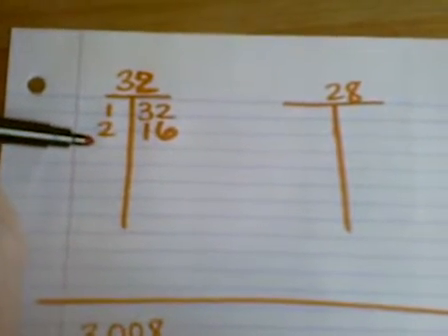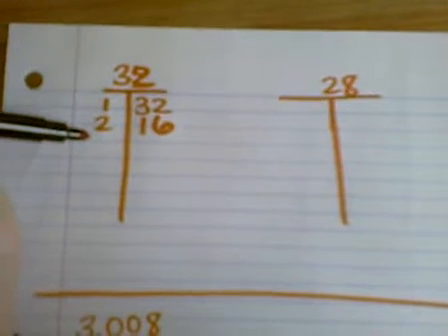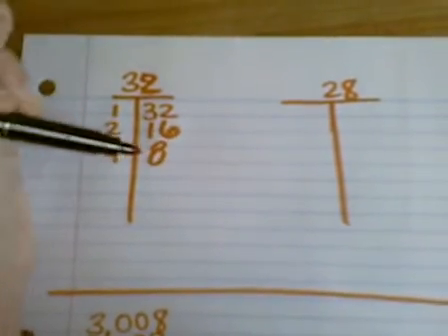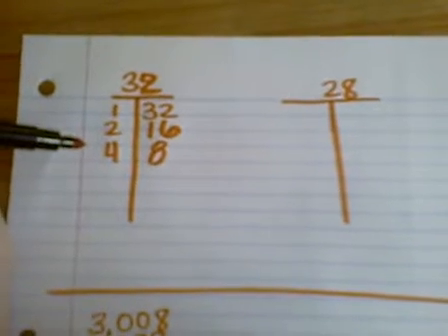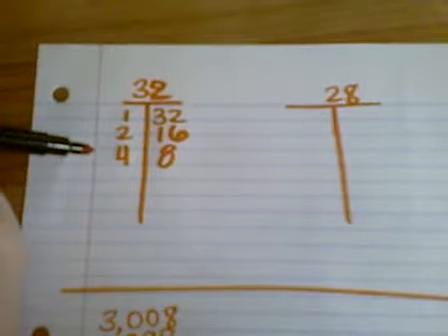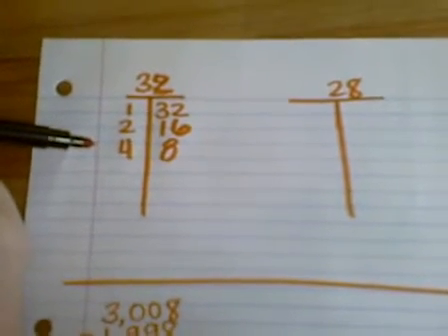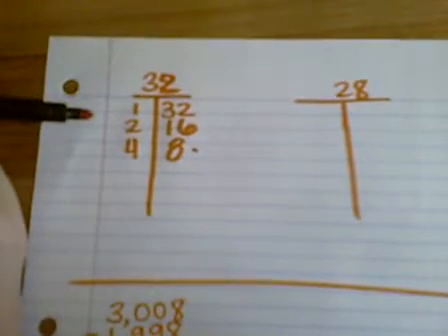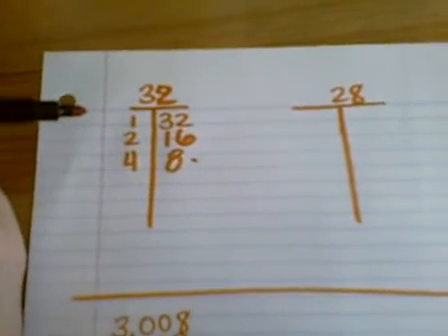When I look at 3, nothing times 3 equals 32. 4 times 8 equals 32. Nothing times 5 equals 32. Nothing times 6 equals 32. Nothing times 7 equals 32. Oops, something times 8 equals 32, so I know I'm done with my factors of 32.